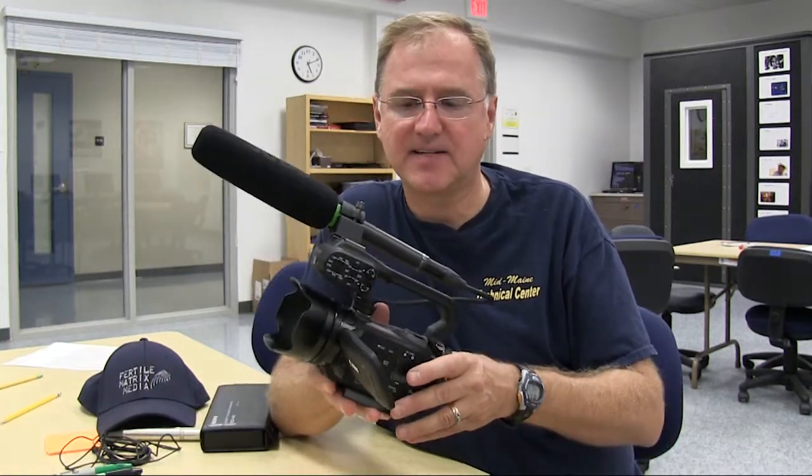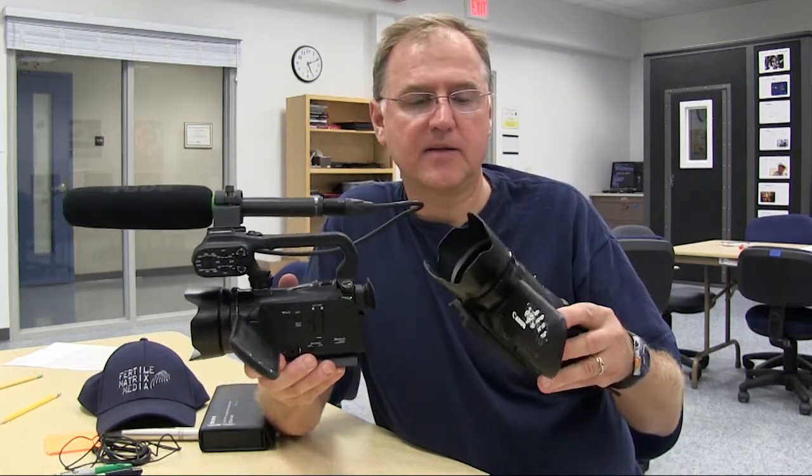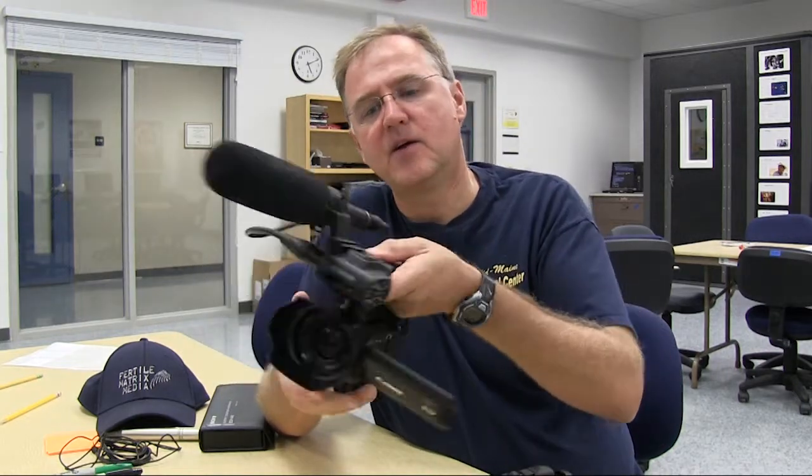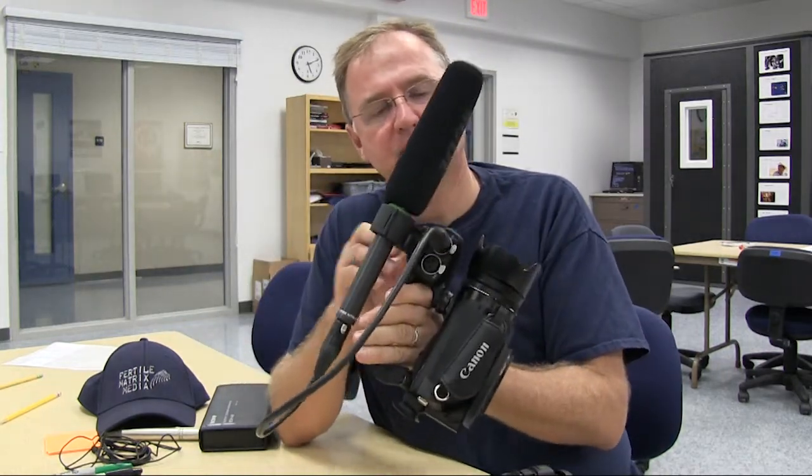Hi, I'd like to talk with you a little bit about two of our main cameras here in mass media, the Canon GF10 and the Canon XA10. These are the same camera. The only difference is that the XA10 has this extra handle for audio inputs on top.